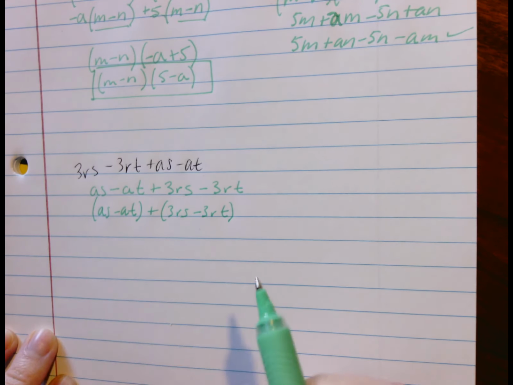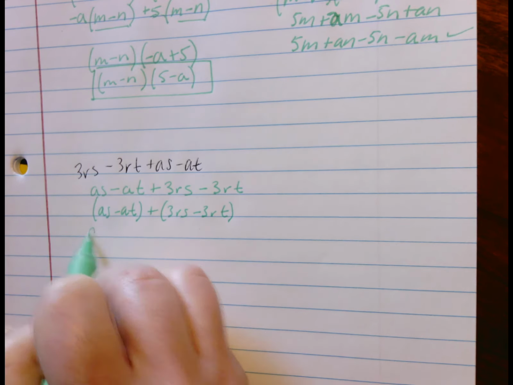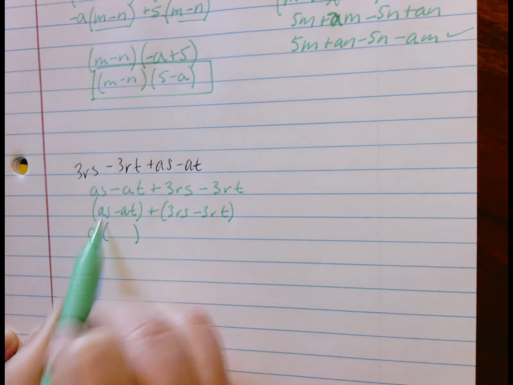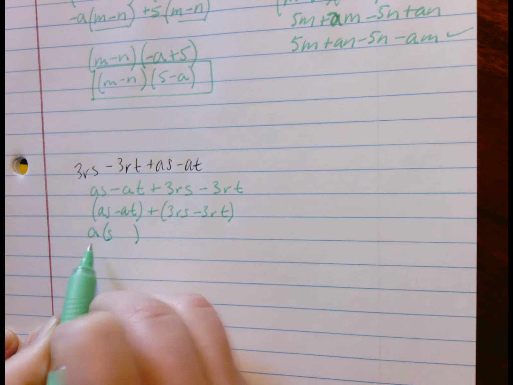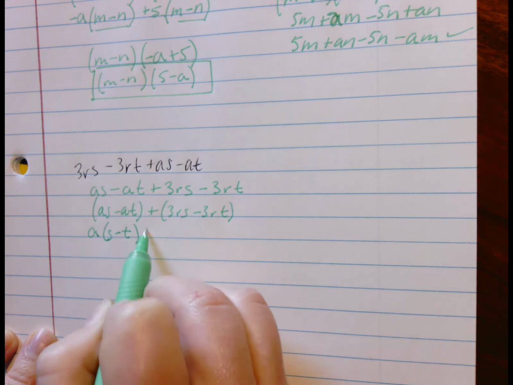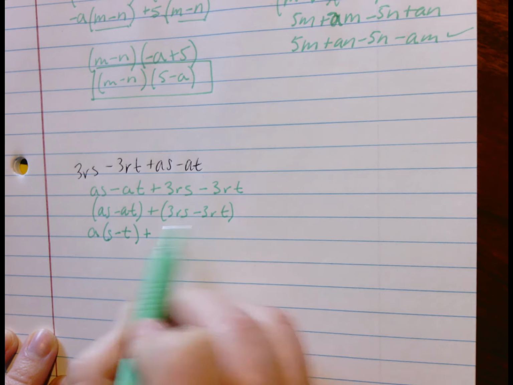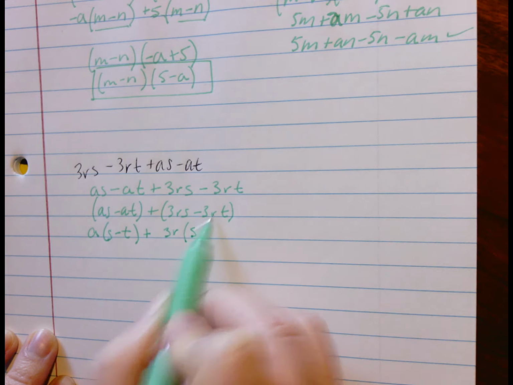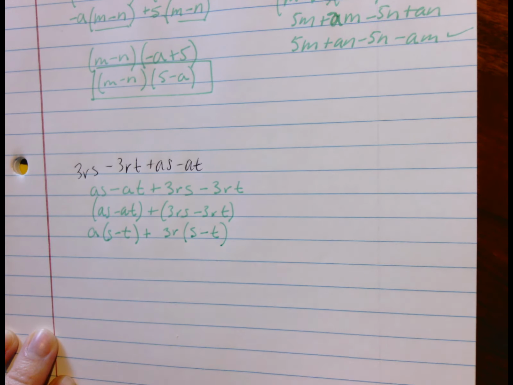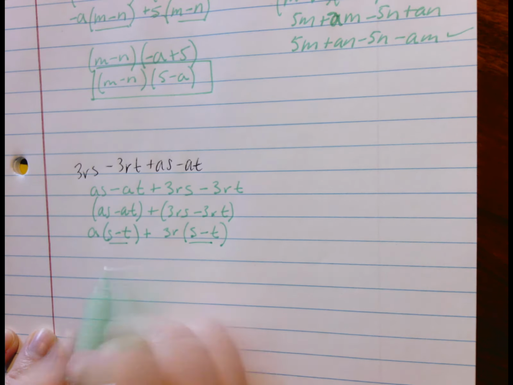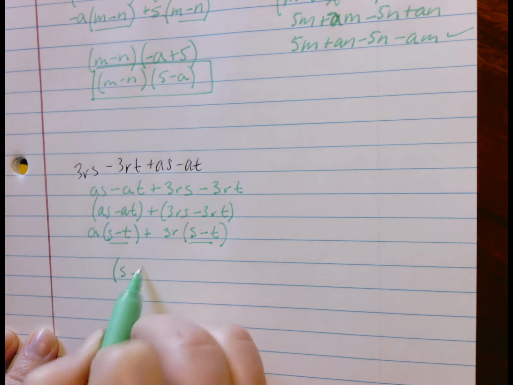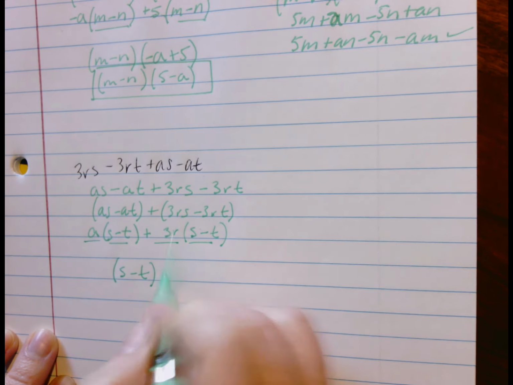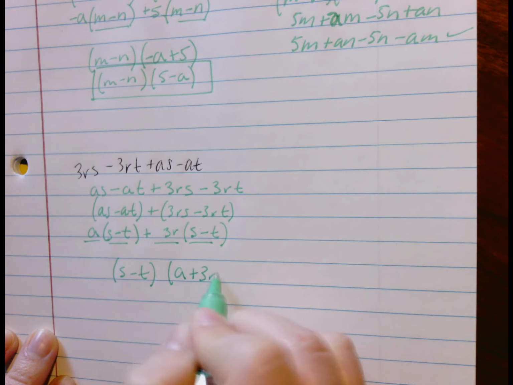Third step is to remove the greatest common factors. So greatest common factor here is a. Once I divide as by a, I get s. Divide negative at by a, and I get negative t. And then over here, greatest common factor is 3r. So if I pull out that 3r, divide that by 3r, I'm left with s. Divide this by 3r, and I'm left with negative t. And then we have our last step, which is to separate what we have into two binomial factors. So here is the original, here's the factor that is common to both. And then the leftovers here are a and 3r.